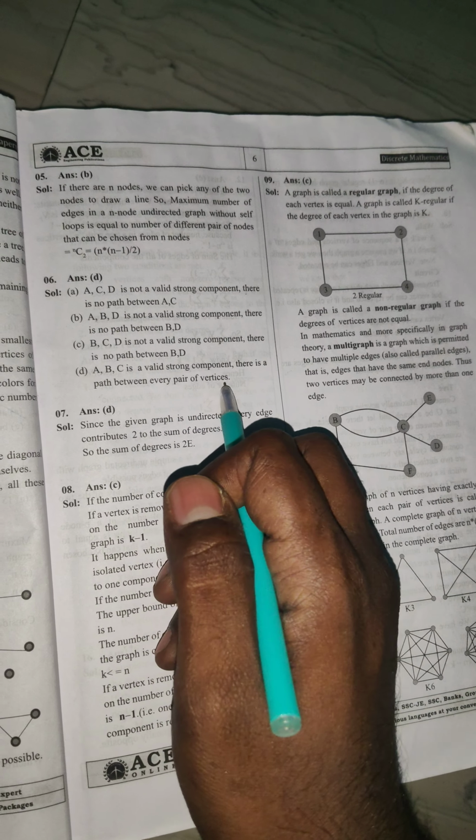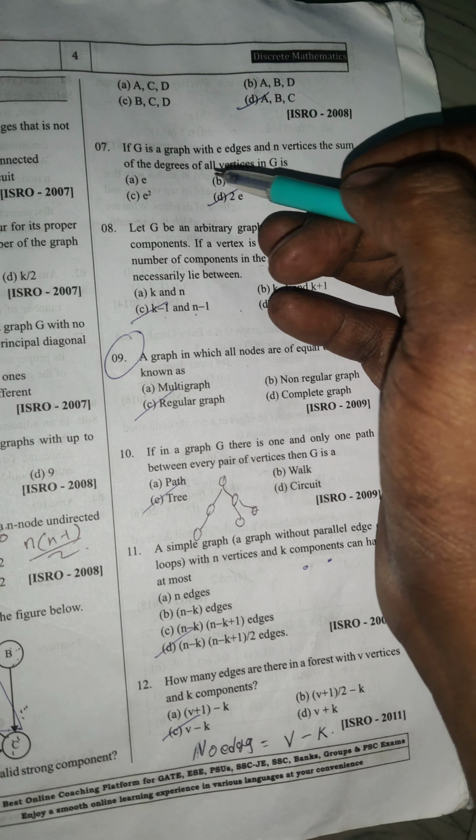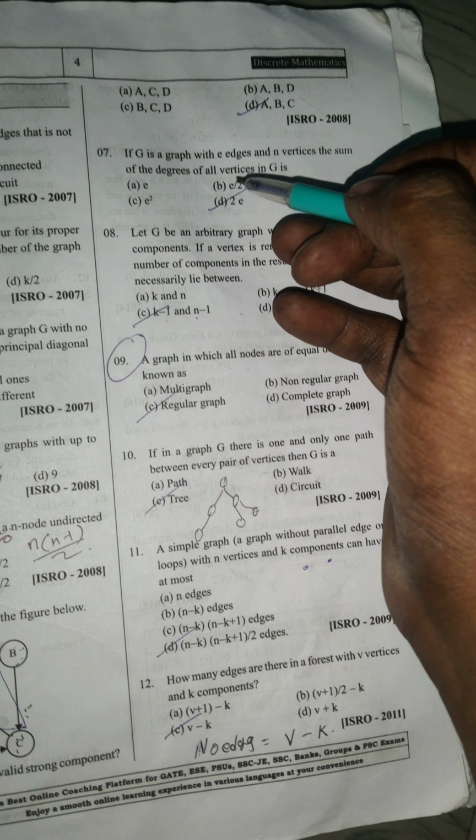The seventh one. If G is a graph with e edges and n vertices, the sum of the degrees of all vertices in G is 2e.